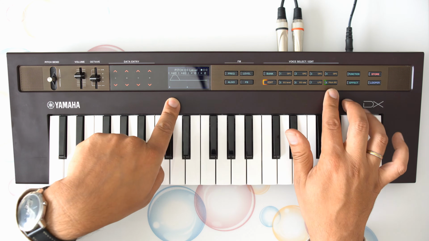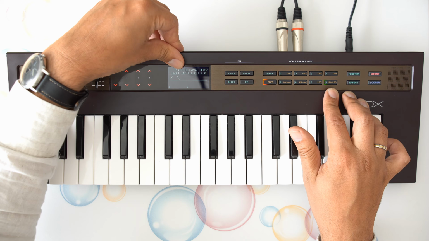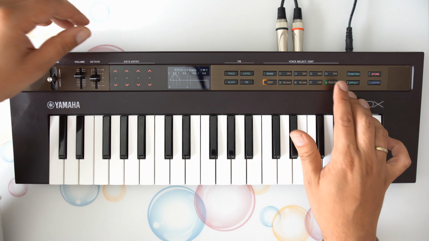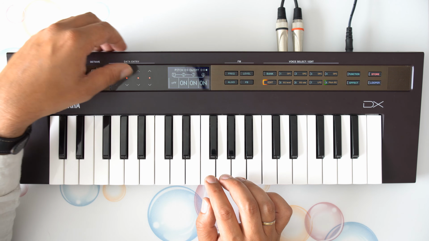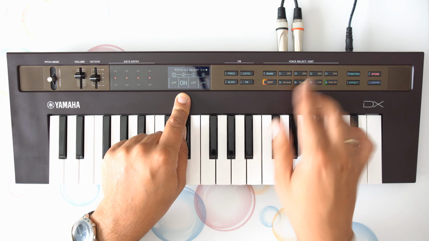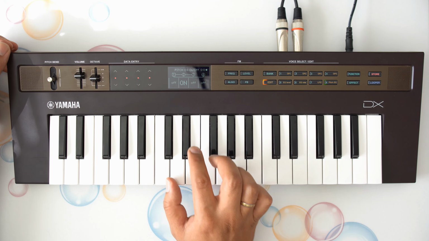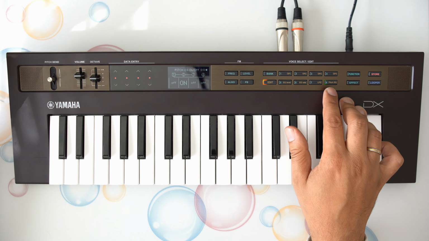We have set the pitch envelope to go up by 4 octaves and hold it for a while and then go down again. Now we need to switch off the pitch envelope so it only affects the second operator, which is a fixed frequency modulator. So you can kind of hear what's going on there.